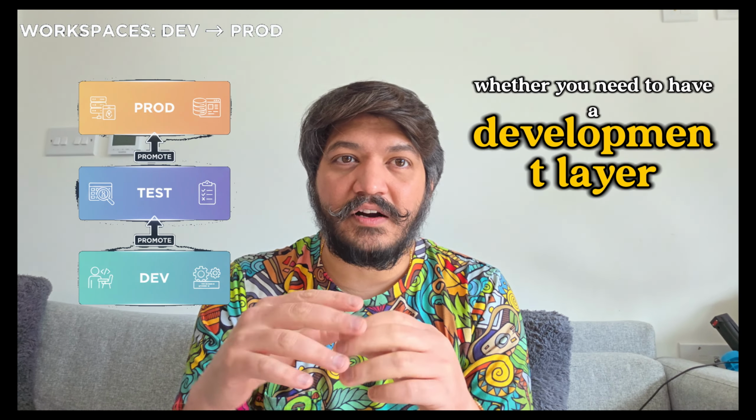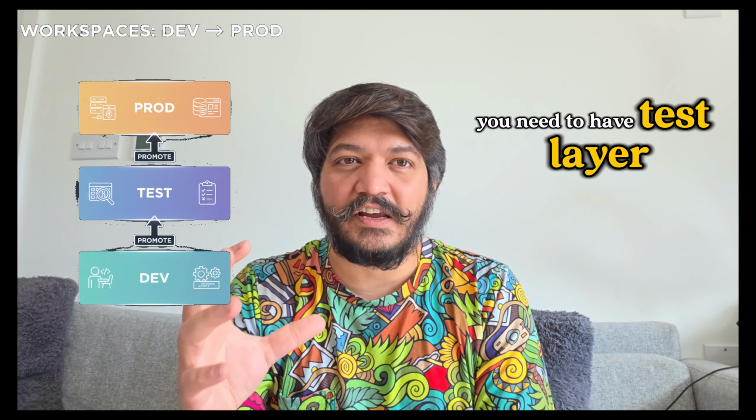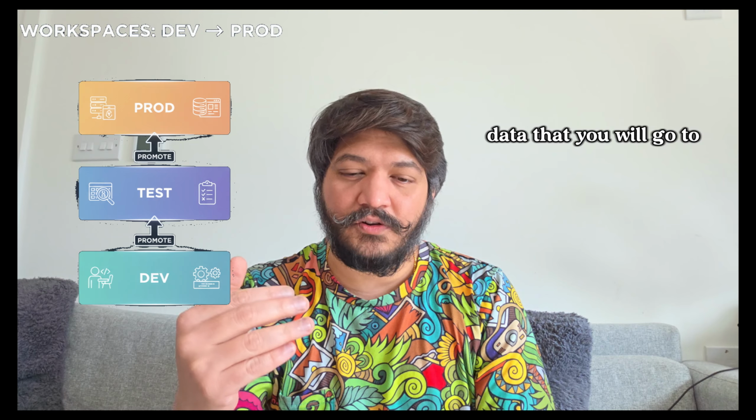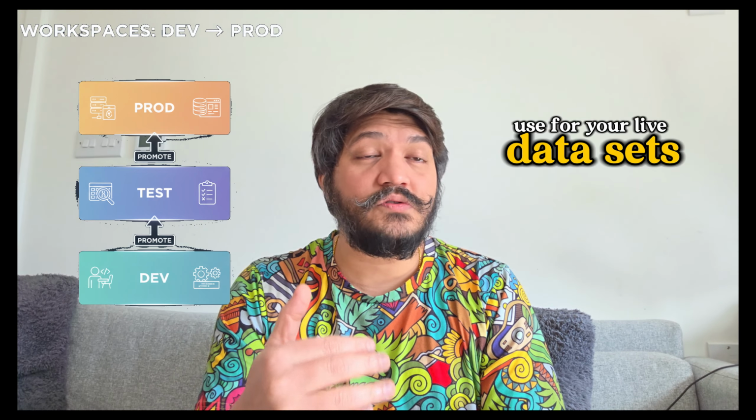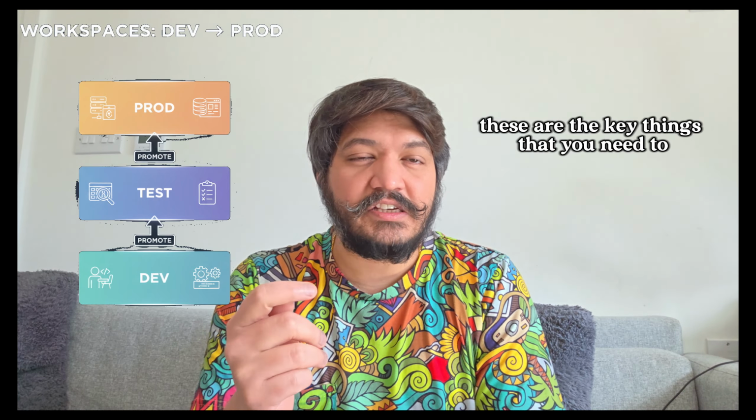That is the first point. Now, when you think about workspace creation, you need to consider whether you need a development layer wherein you will put development or staging data, a test layer where you want to test everything, and a production layer with data that you are going to use for your live data sets, live data feeding in. These are the key things that you need to think through.